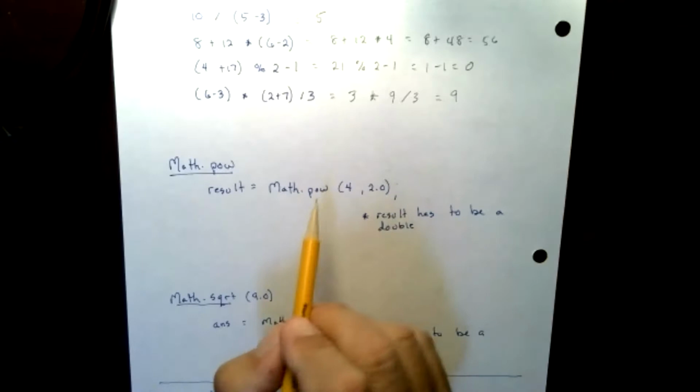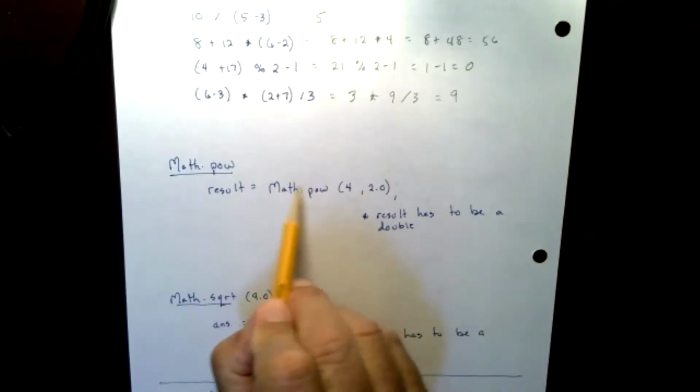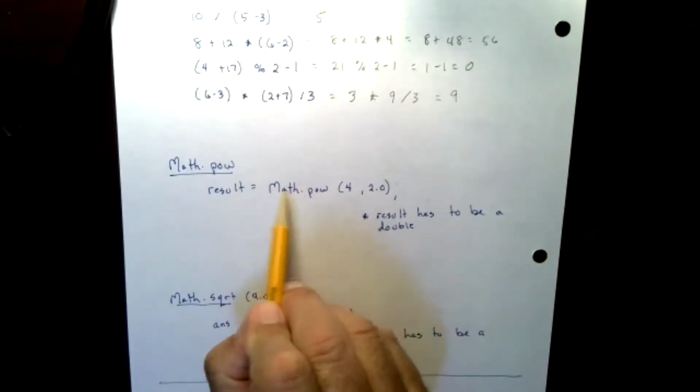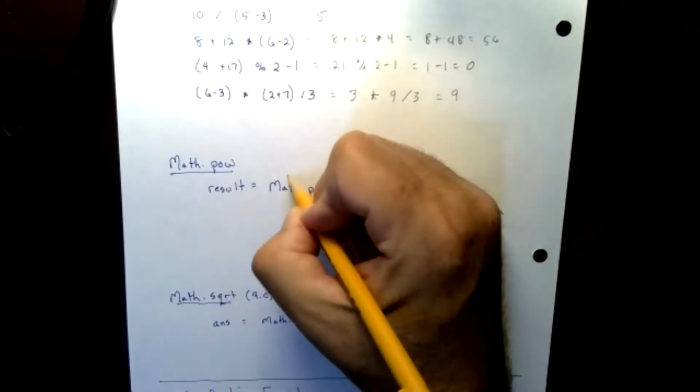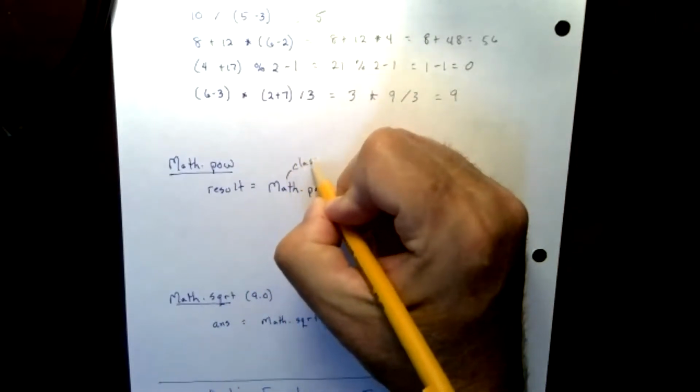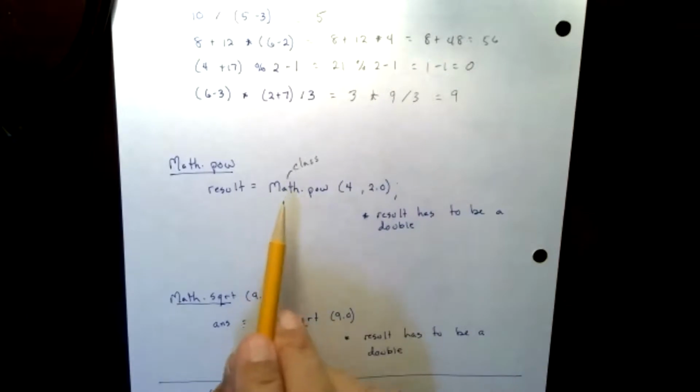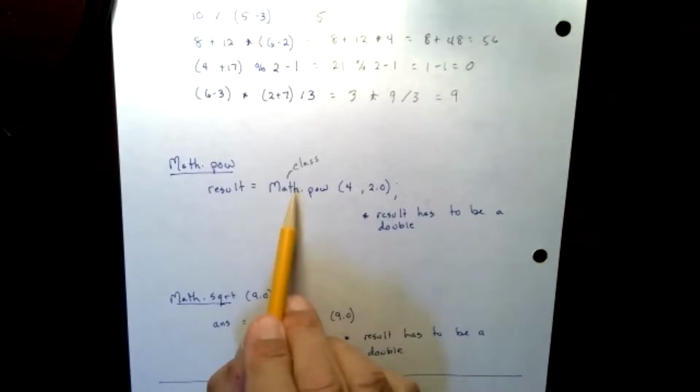There's actually something, and we're not going to get into this so much yet, but I'm going to plant the seed. This is called a class. A class is a bunch of stuff in Java that's saved under this name, Math.